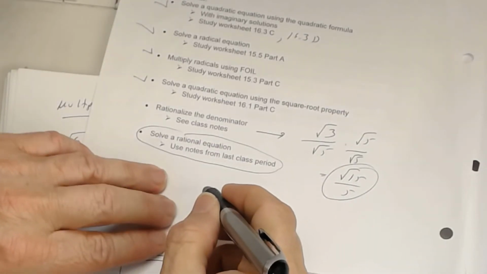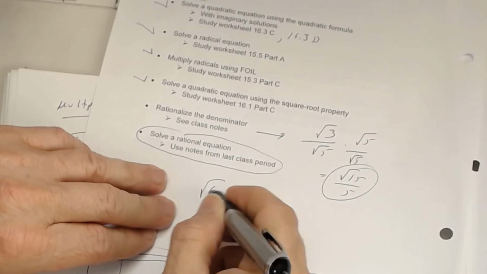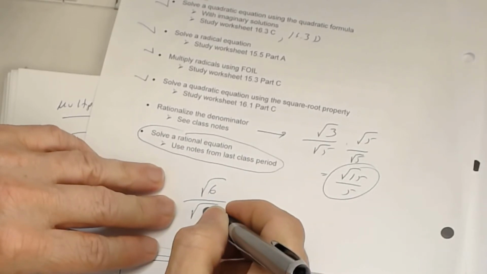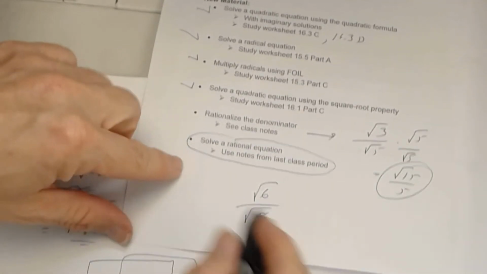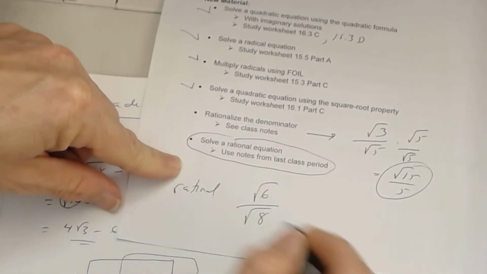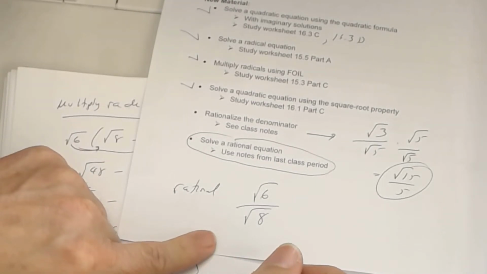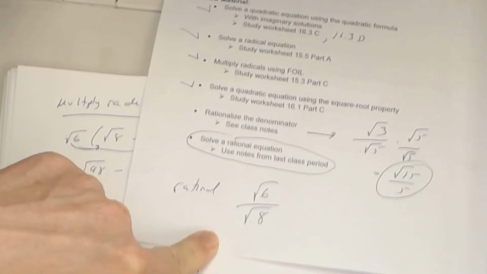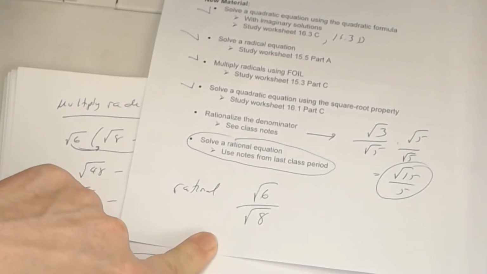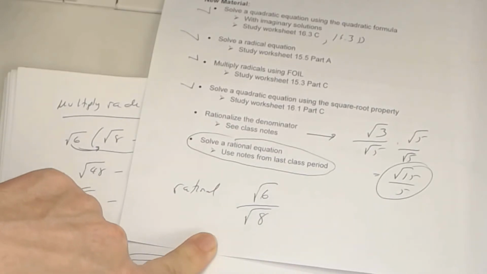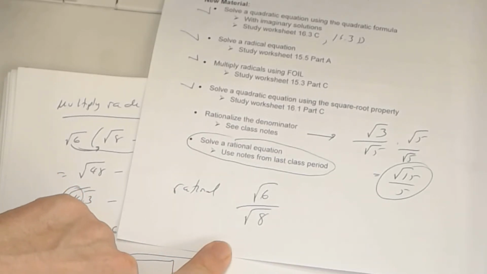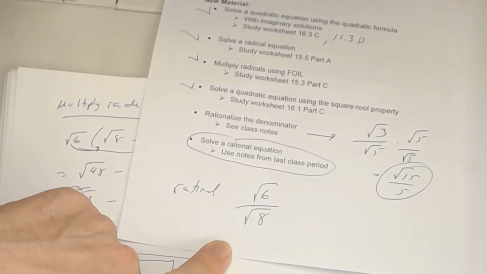According to you, everything's easy. It is. You're right. So what if you had this? What if you had the square root of 6 divided by the square root of 8? How would you rationalize the denominator? What would you have to do to rationalize the denominator? First of all, remember, rationalizing the denominator means you want the denominator to be what kind of number? Rational. Right now, the square root of 8 is what kind of number? Irrational. How do I make that denominator rational?